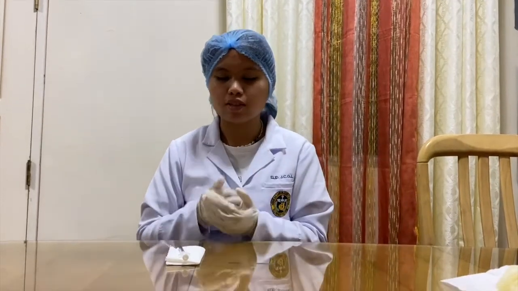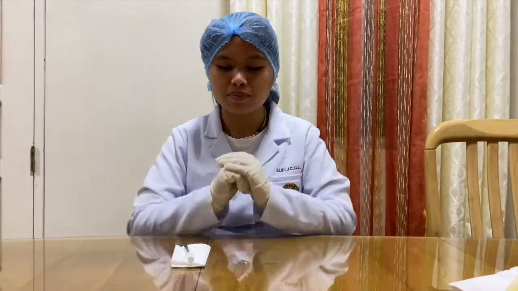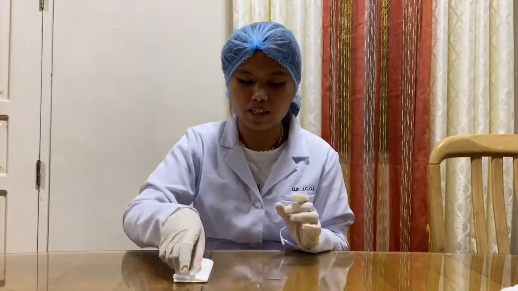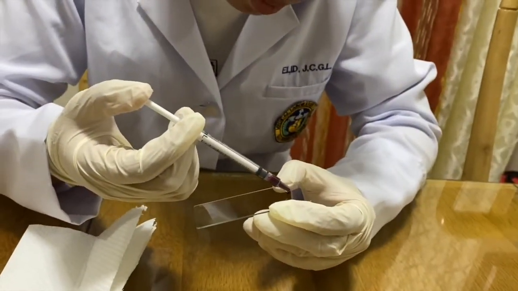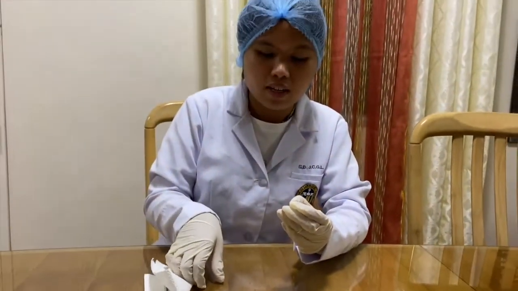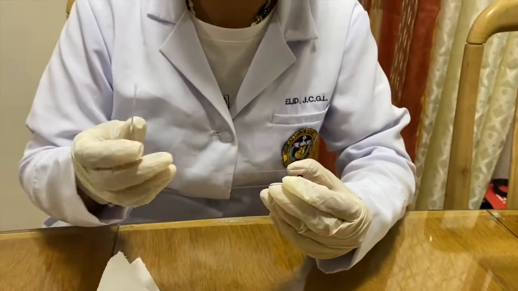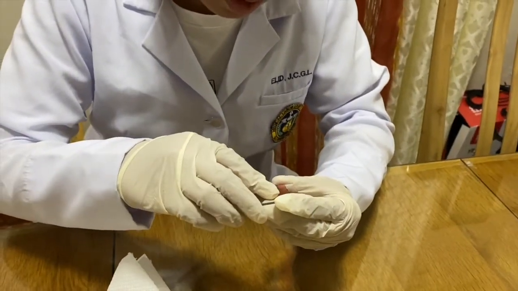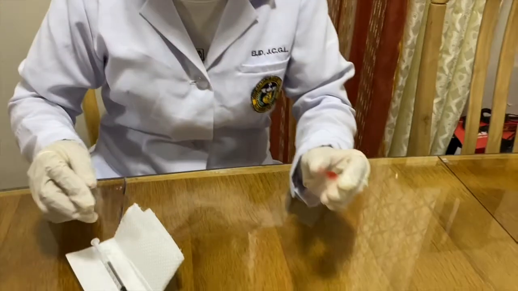So here are my materials, my specimen, and two clean microscopic glass slides. So first, I will transfer one drop of a specimen in one end of a clean glass slide. And then I will cover it with another glass slide in order to allow the specimen to be spread evenly across the surfaces of the two glass slides. And then with a single uninterrupted motion, I will pull the slide apart. So this is now the pull apart method.